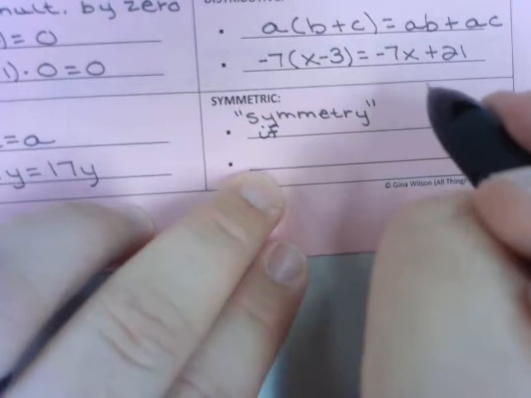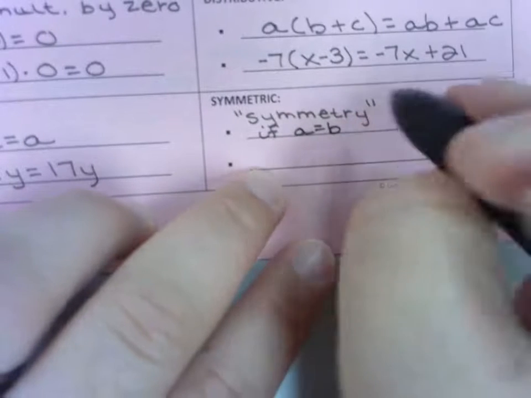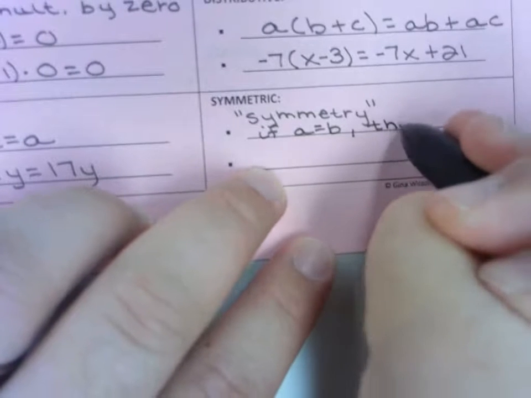Right, not if the wings ripped off. Thank you, David. Yes. If A equals B, for that insight. If A equals B, then B equals A.